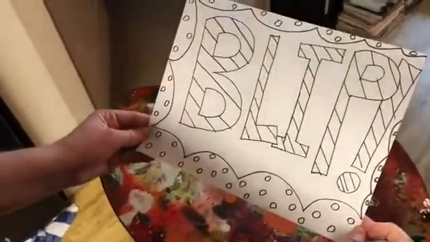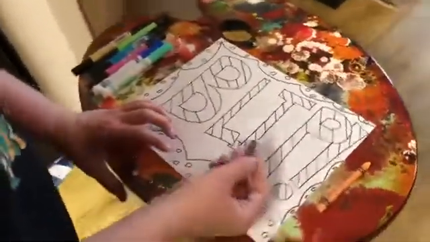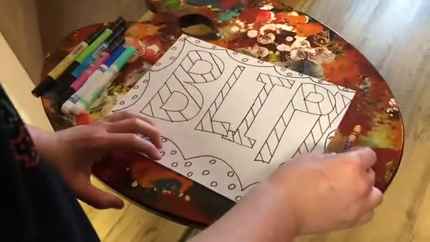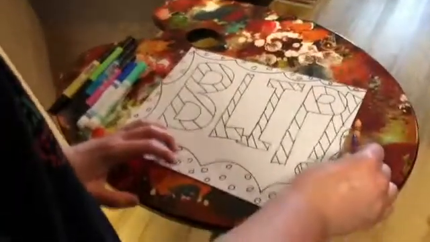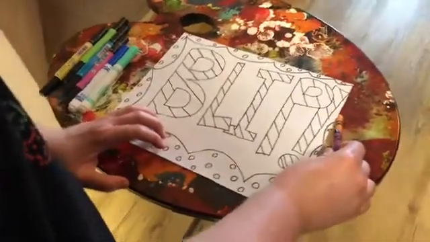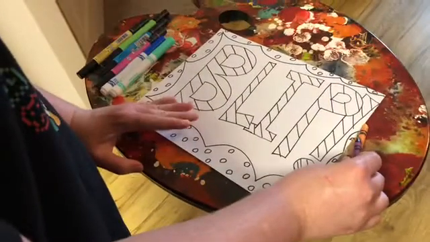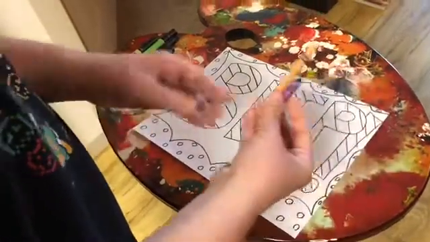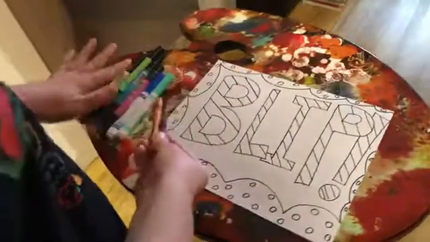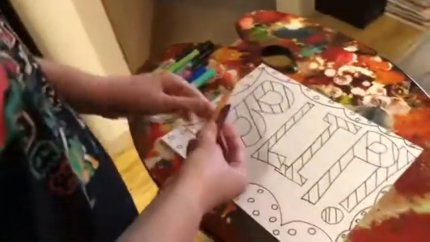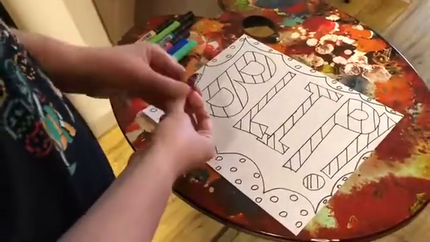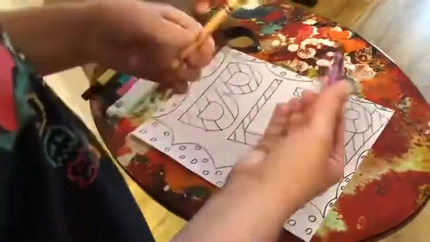Voila! Let's get coloring. I like to use mixed media, which is different materials together, because I think that makes art look more interesting. Crayon likes to pop out against markers. I've got two different kinds of markers here. So I'm going to use the crayon first.